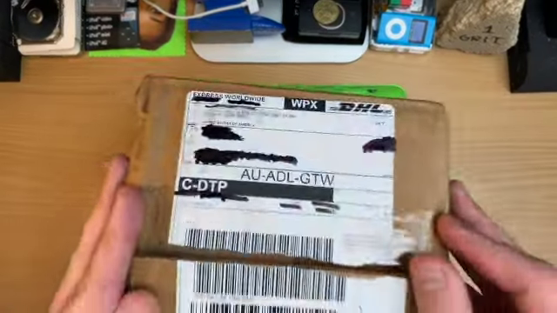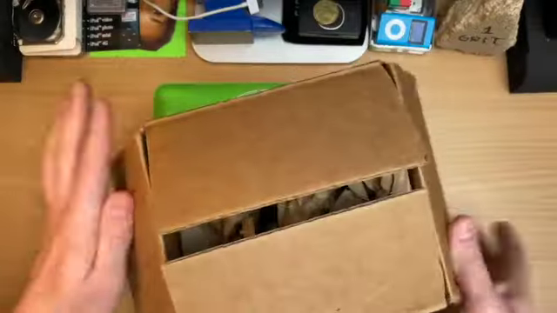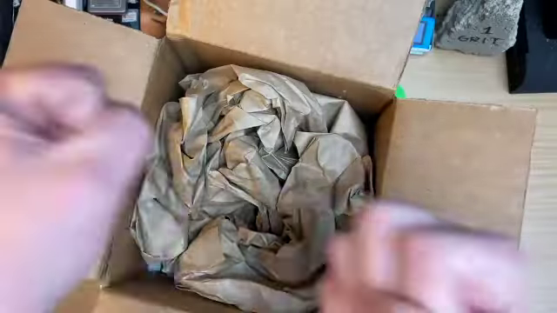Here's a shipment I only just got. Right, look at that. Pitney Bowes, mark of the beast. Let's have a look inside. Ooh, sustainable packing material. Oh, that's really good. I like that. Good start.